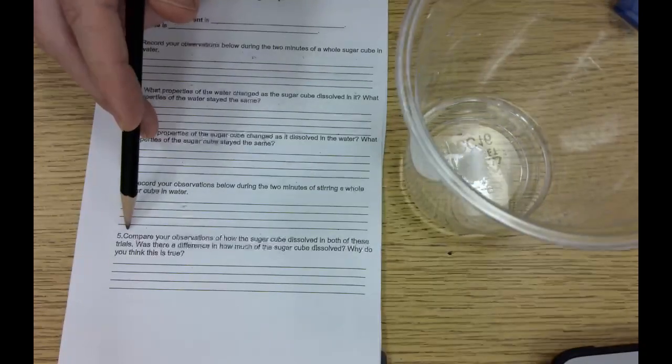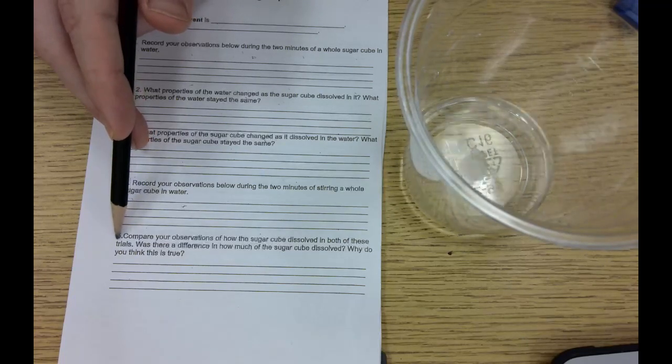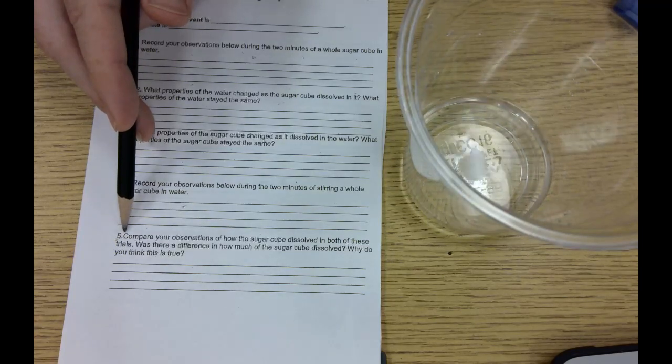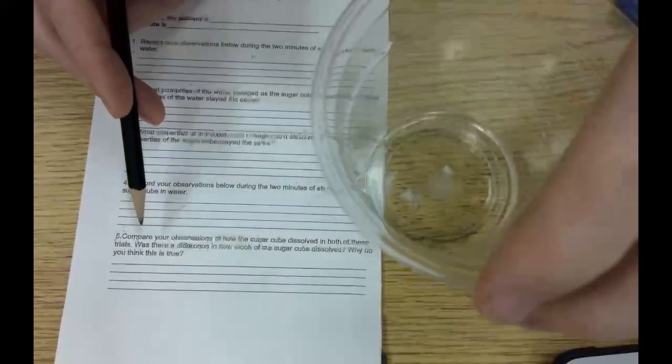All right, number 5. Compare your observations of how the sugar cube dissolved in both of these trials. Both of these trials meaning the first one without stirring and the second one with stirring that we just did. So compare your observations of these two trials. Was there a difference in how much of the sugar cube dissolved? Why do you think this is true? There was definitely a difference of how much sugar dissolved in those 2 minutes.